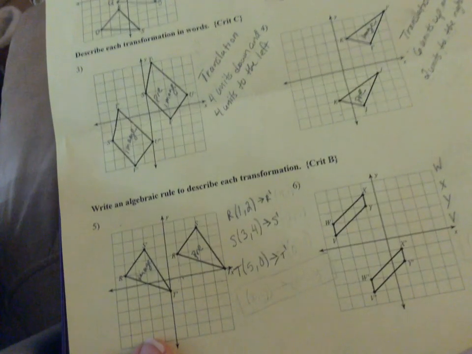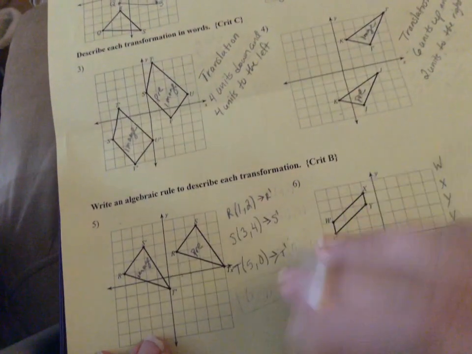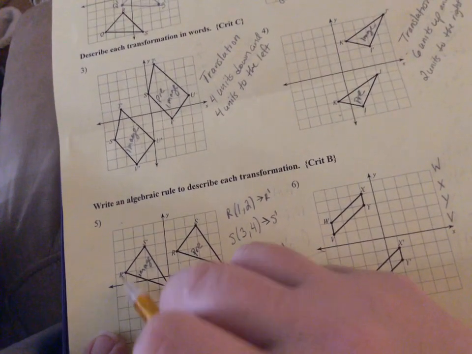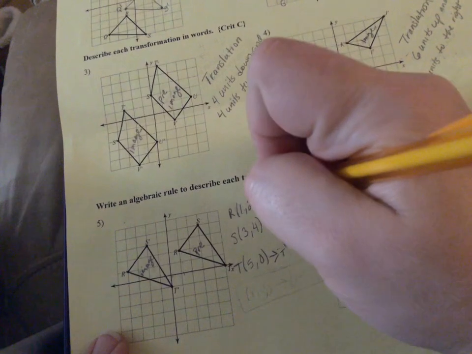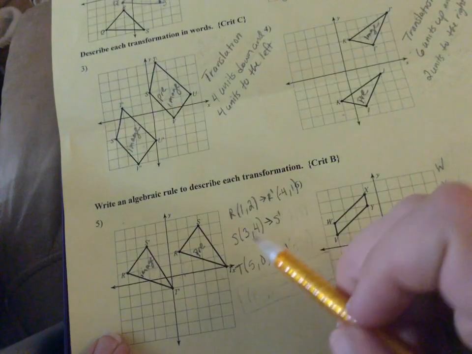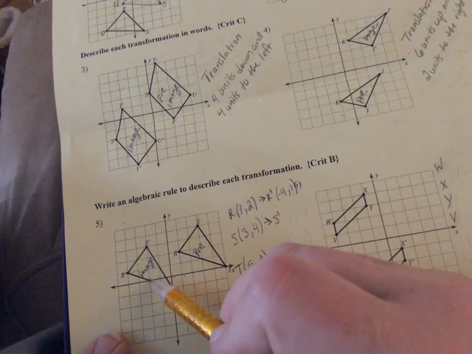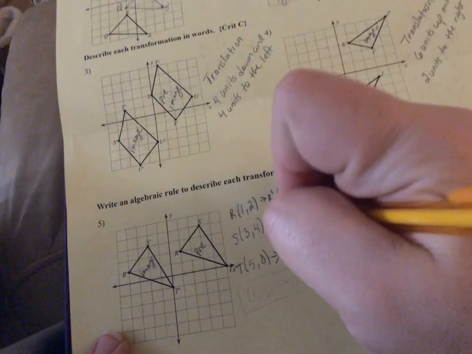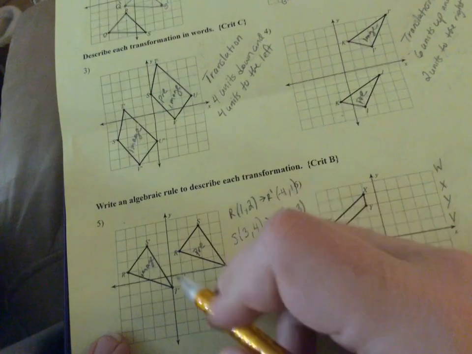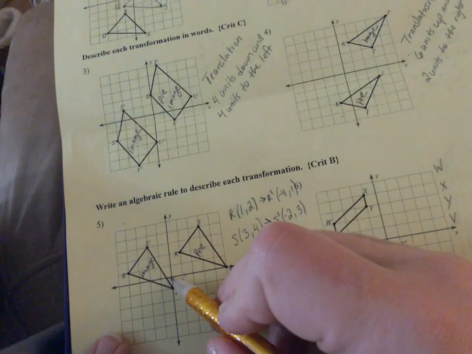And then we're going to look for a pattern to see what happens from one to the other. So R prime is negative 4, 1. S prime is negative 2, 3. And T prime is 0, negative 1.